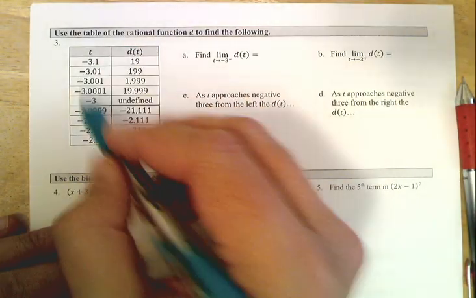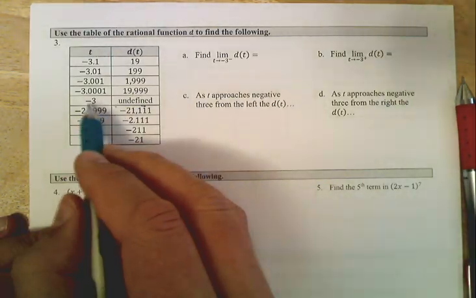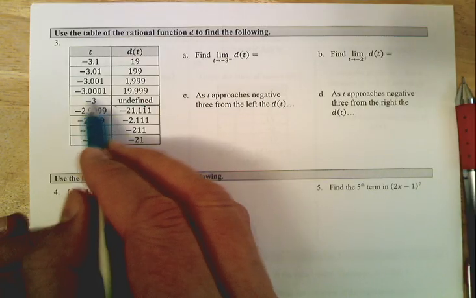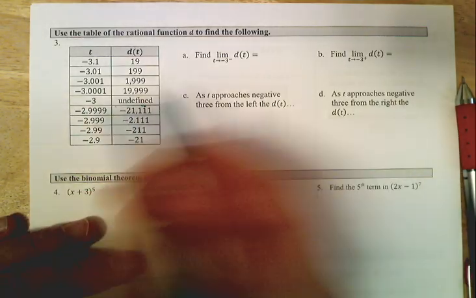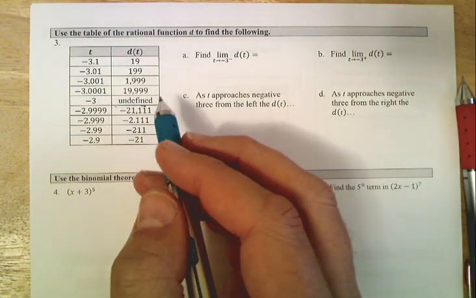Looking at this table real quick, I see I have an undefined value at -3. So this -3 is an excluded value. So it's got to be a hole or an asymptote. So let's see what we got here.